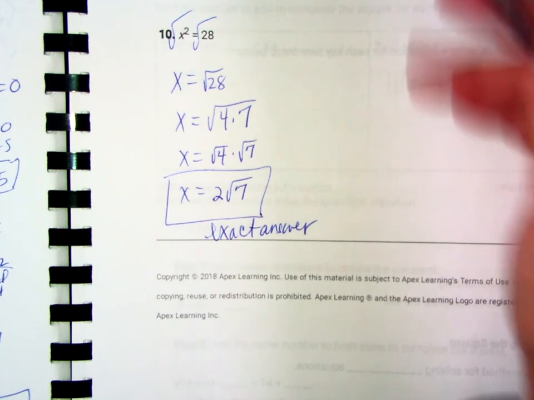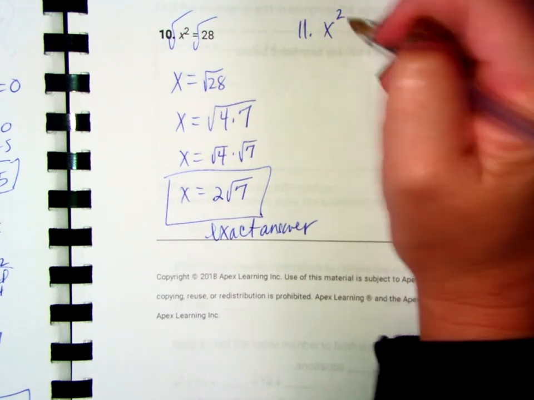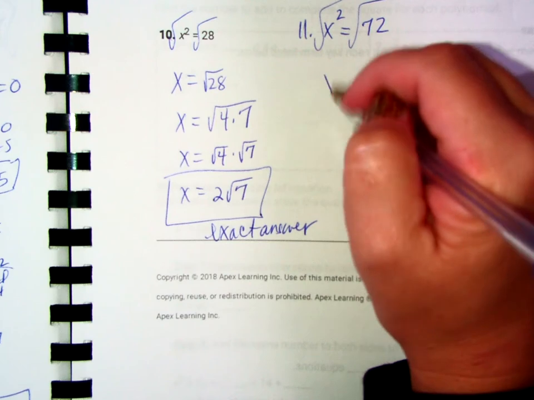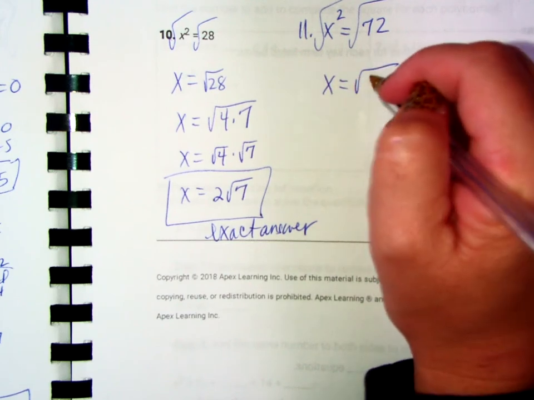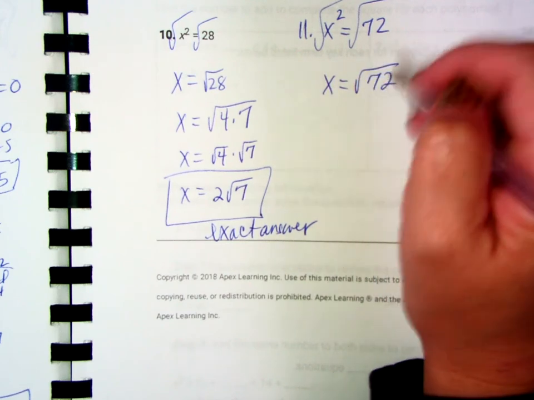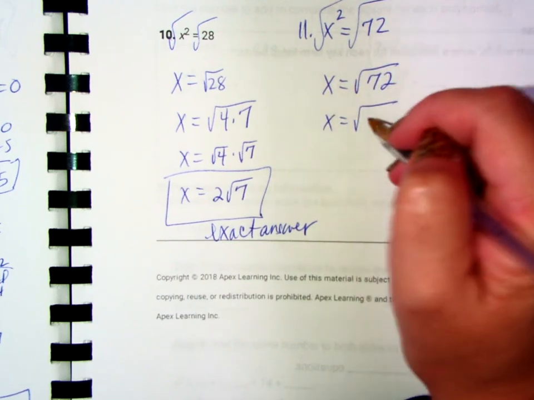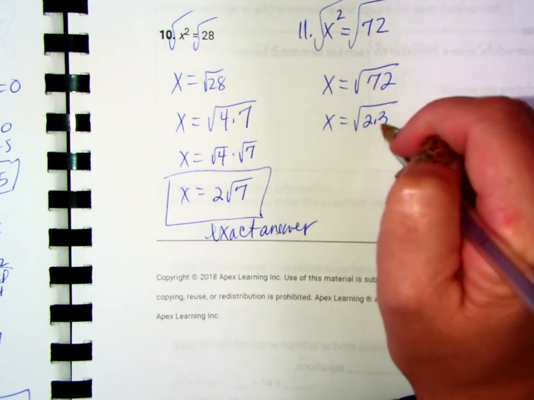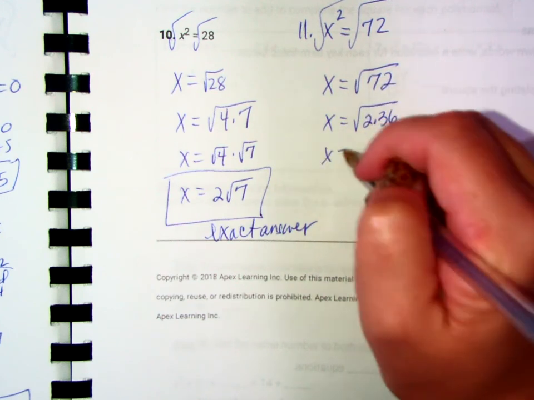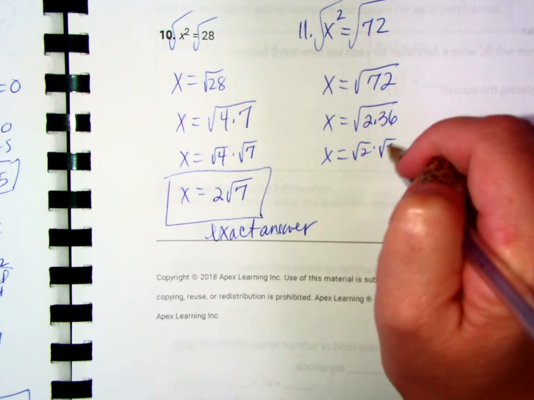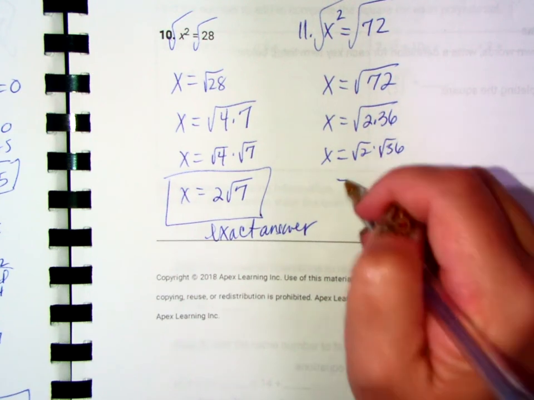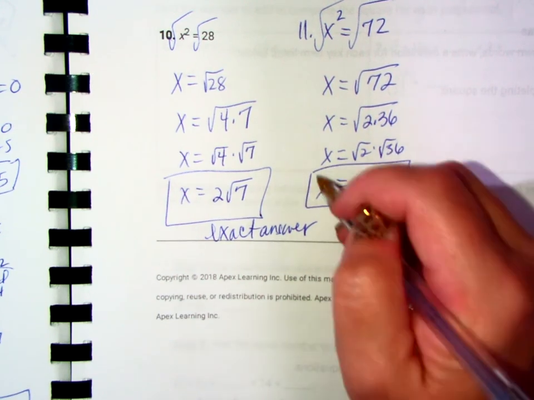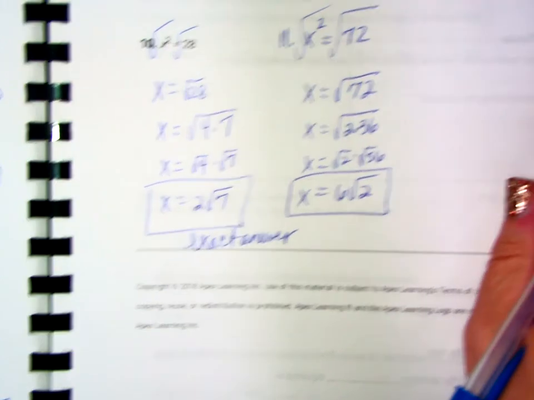Oh, look at all this extra space. Let's do a couple extra. X squared is equal to 72. Take the square root of both sides. X is equal to the square root of 72, which is not a perfect square. Let's break it up into factors. We're on the hunt for perfect squares. 72 would be 2 times 36. Oh, look, 36 is a perfect square. So the square root of 36 is just 6. Root 2, nothing can happen there. So it's all done.